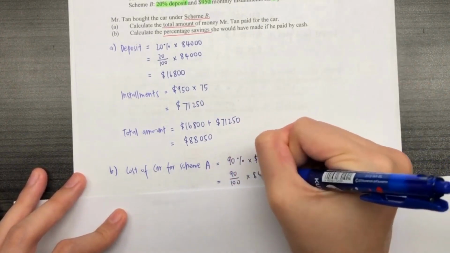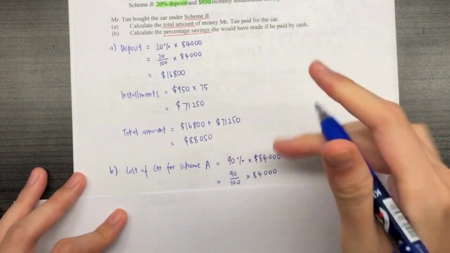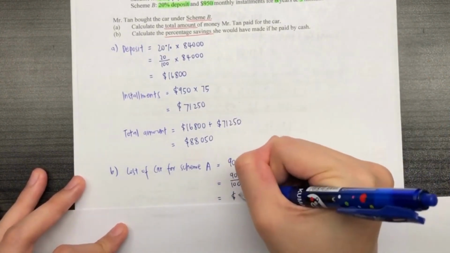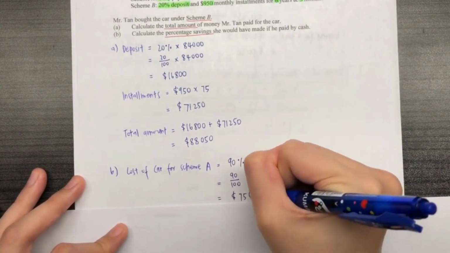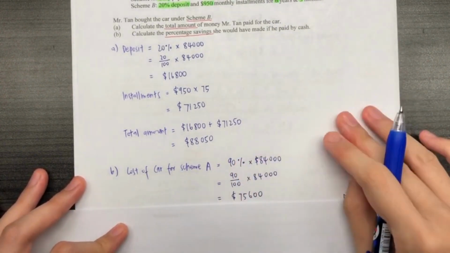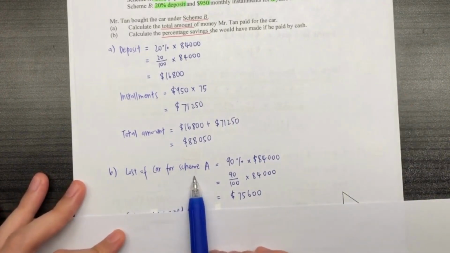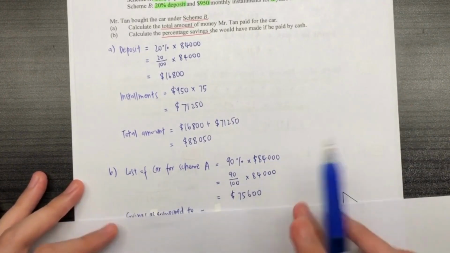Let's change it to a fraction as well: 90 over 100 times 84,000, and this will give us $75,600. So the cost of car under Scheme A will be this value.